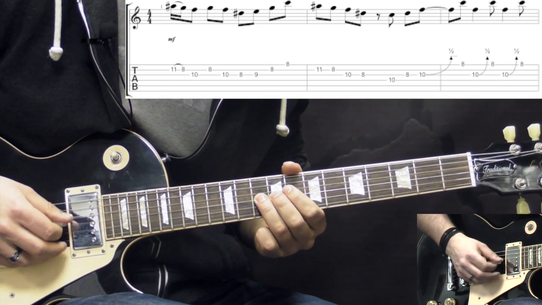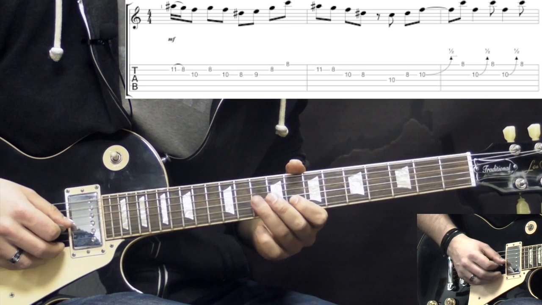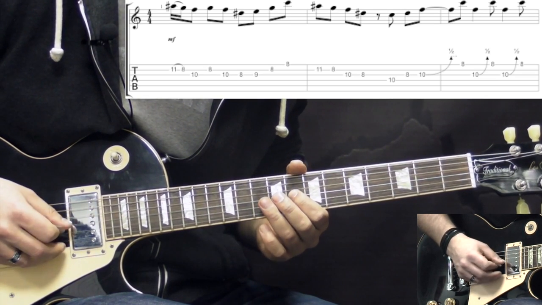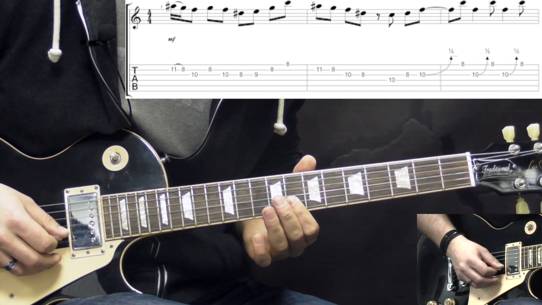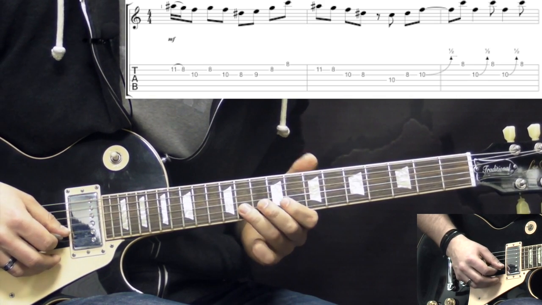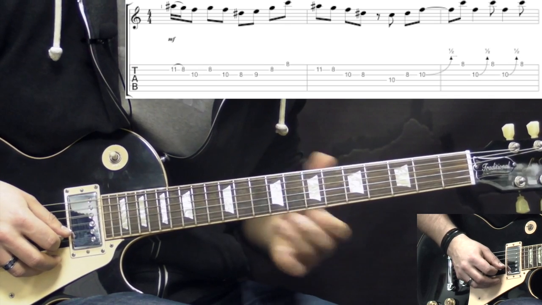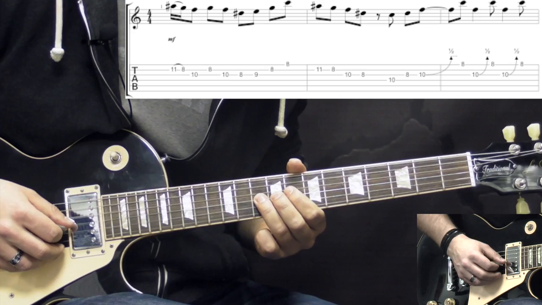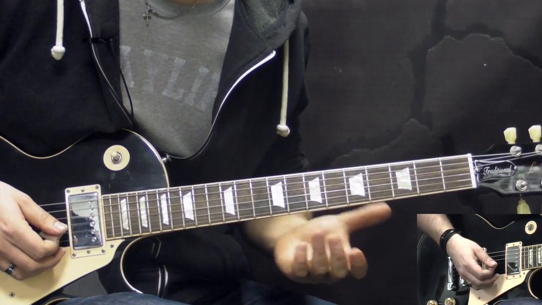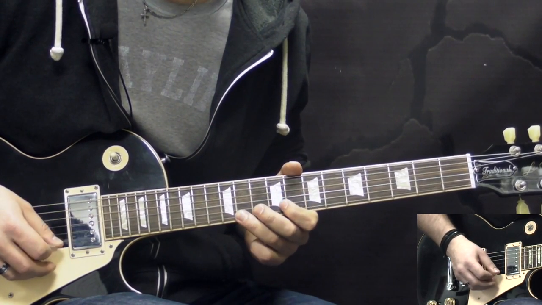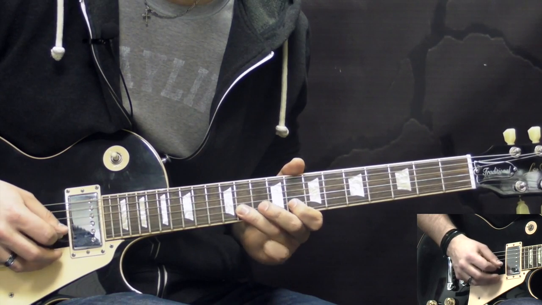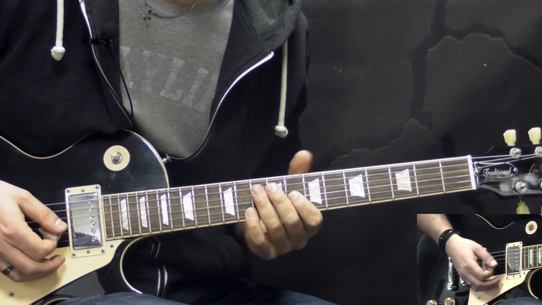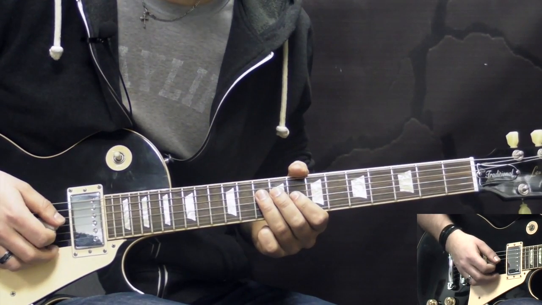10 on G, 8 on B. Back to G string, we play 10, and then 8, 9. 8 on B, 8 on high E. 10 to 11 on B. 11 to 8 on B, and then 10 to 8 on G. So one more time, slowly. Alright, so the next phrase goes like this.